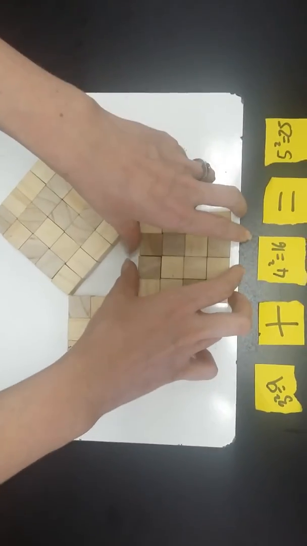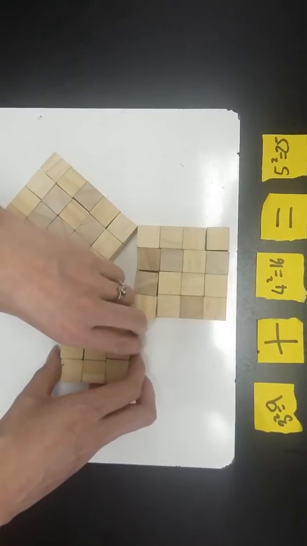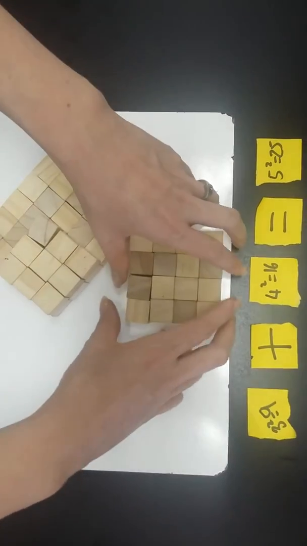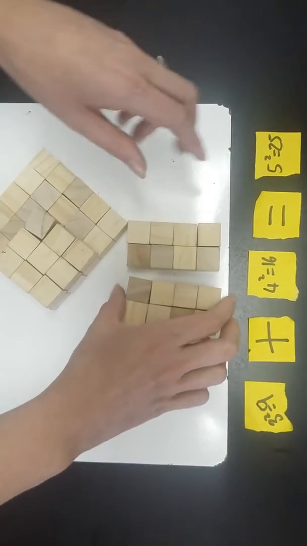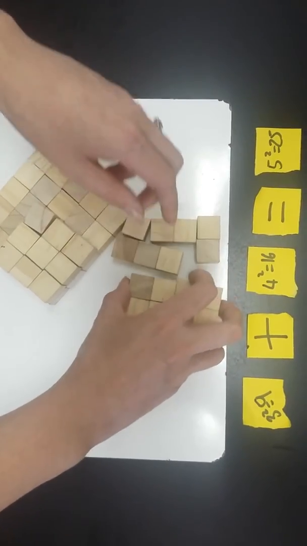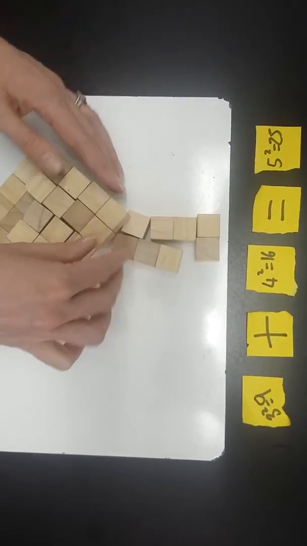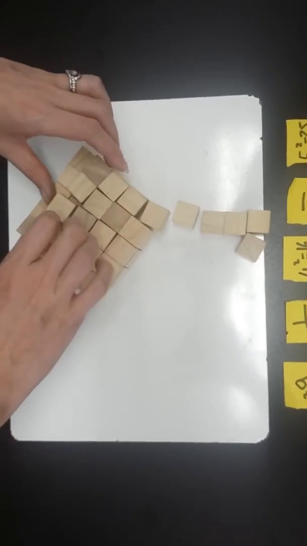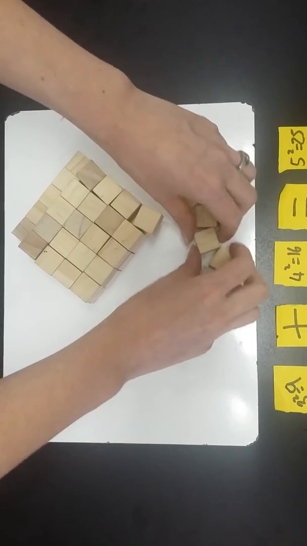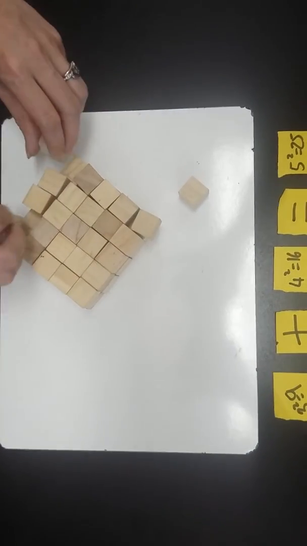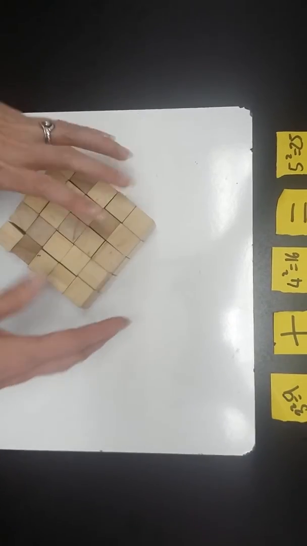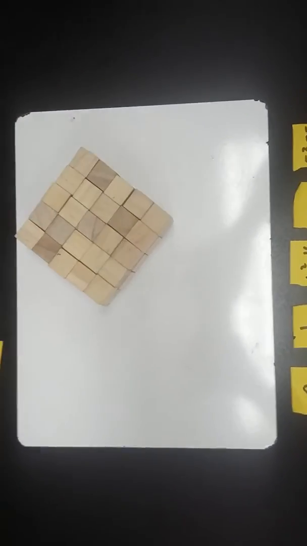So what we're saying here is that these 9 blocks here plus these 16 blocks is exactly the same thing as the 25 blocks in total. So those areas combined is the same as this area. So I'm going to quickly write that out for you now.